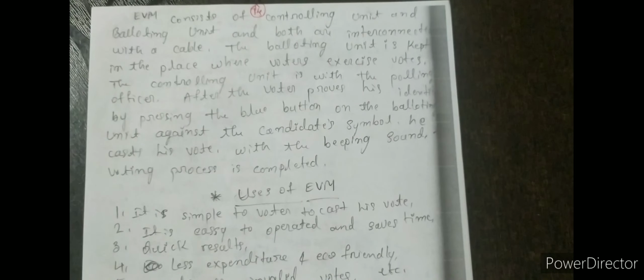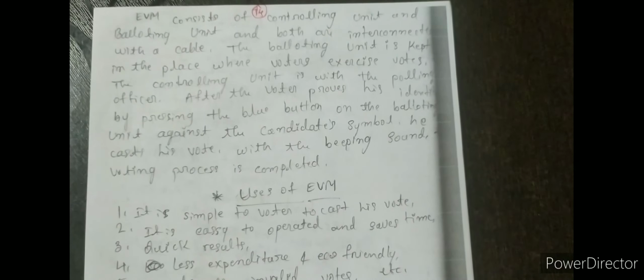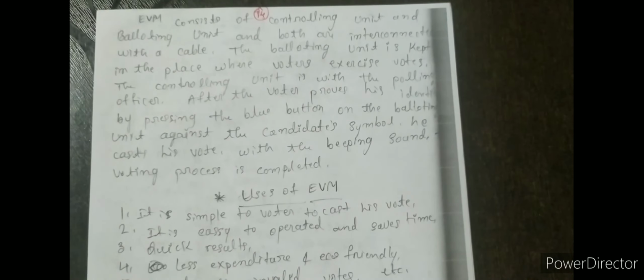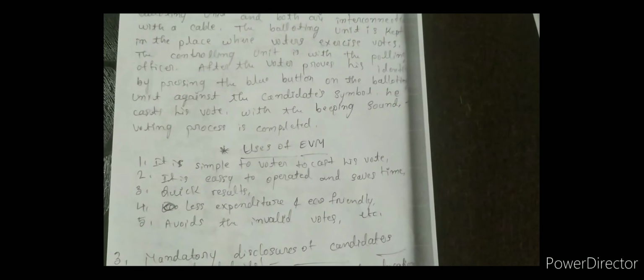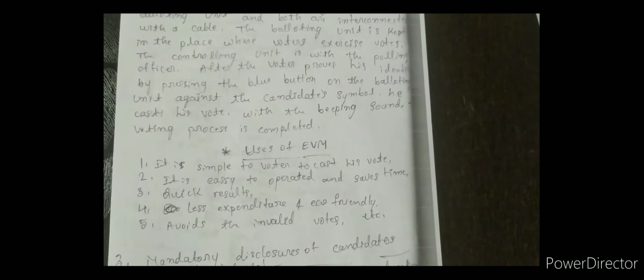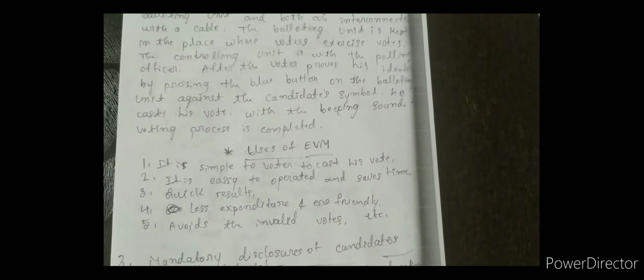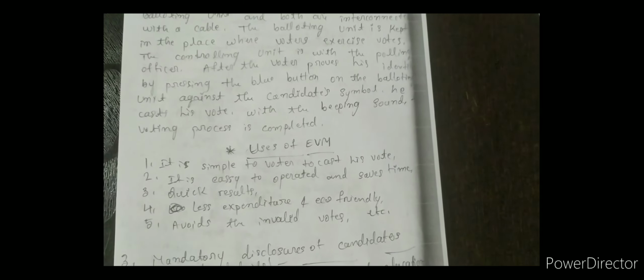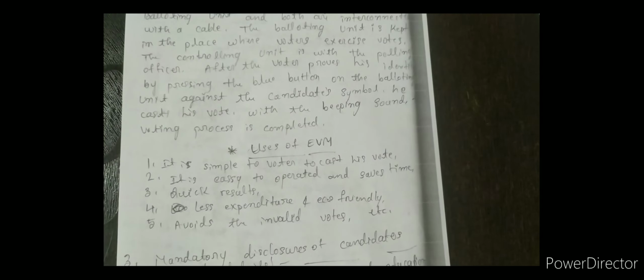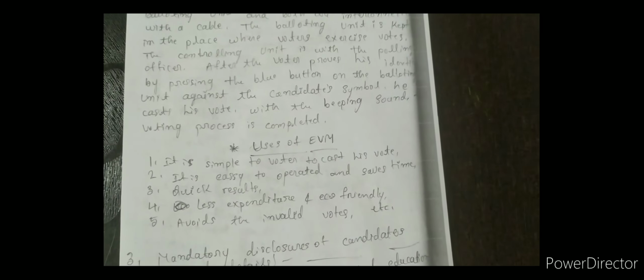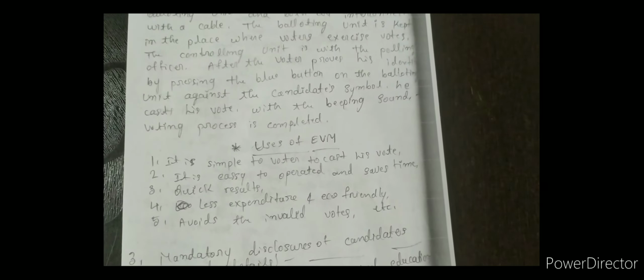The balloting unit is kept in the place where voters exercise their votes. The controlling unit is with the polling officer. After the voter provides his identity, he presses the blue button on the balloting unit against the candidate's symbol. Then he casts his vote with a beeping sound.